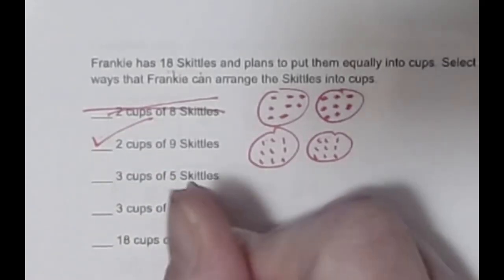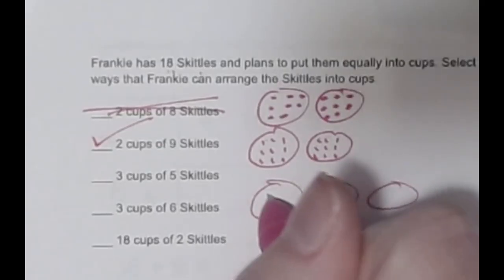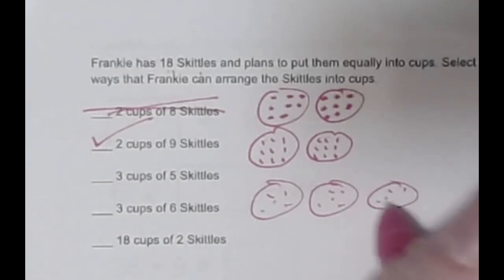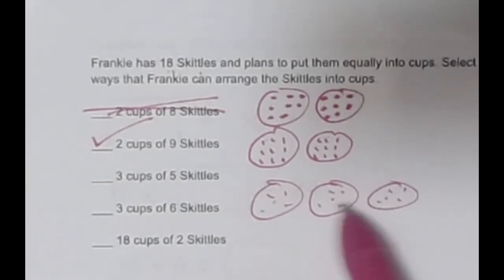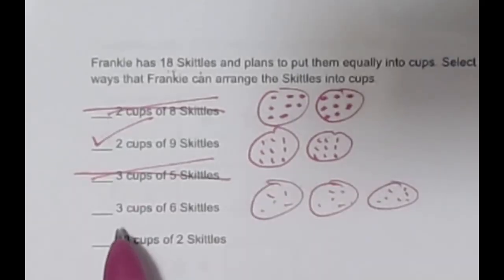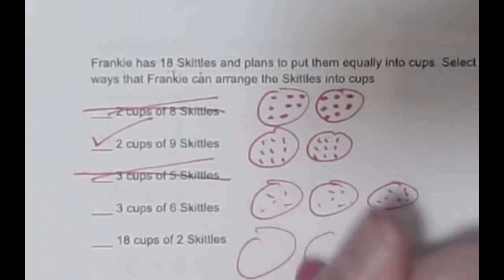So 3 cups of 5. 1, 2, 3. 1, 2, 3, 4, 5. 1, 2, 3, 4, 5. 1, 2, 3, 4, 5. So if they counted these, 5, 10, 15. Is 15 equal to 18? No. Okay, 3 cups of 6. 1, 2, 3 cups. Move that up.